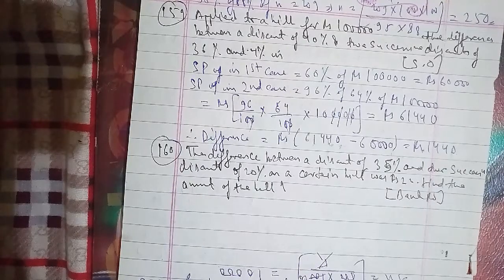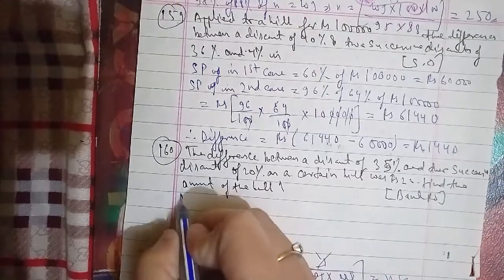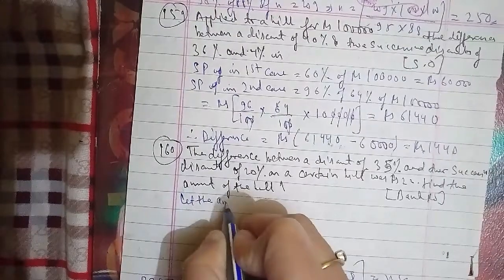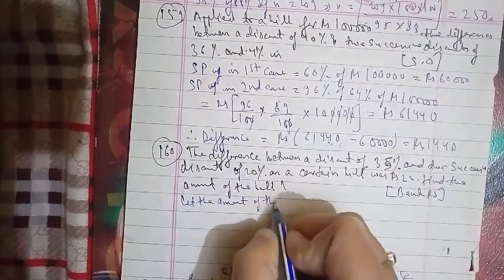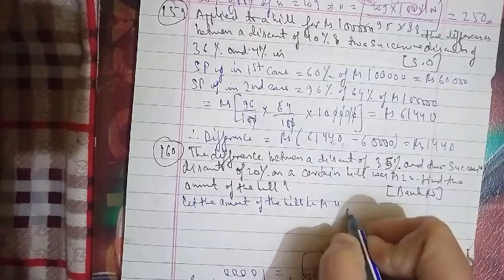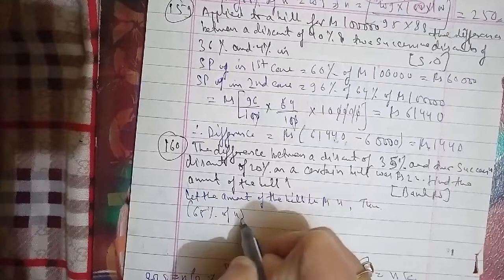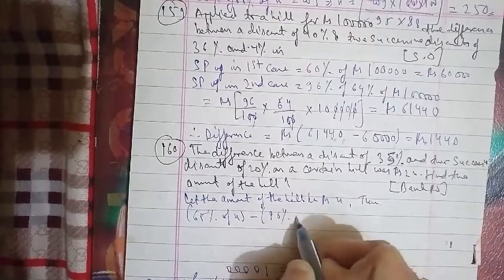Then 65% of X minus 80% of 80% of X equals 22, which is 65 upon 100 into X minus 80 upon 100 into 80 upon 100 into X equals 22. 65 upon 100 X minus 64 upon 100 X equals 22.